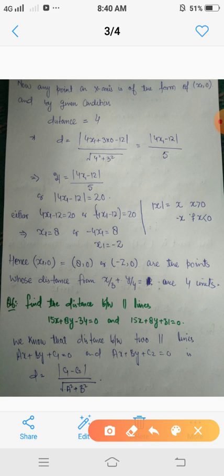Any point on the x-axis is of the form (x1, 0), because the y coordinate is absent, meaning the y coordinate is 0. By the given condition, the distance of these points from the given line is 4. Substituting x1 and y1 = 0 in the formula for d, we get modulus of (4x1 + 3 into 0 minus 12) upon the square root of (4 squared + 3 squared), which is simply modulus of (4x1 - 12) upon 5.